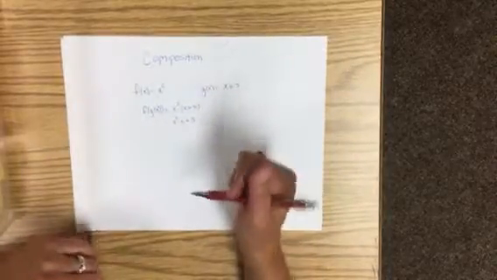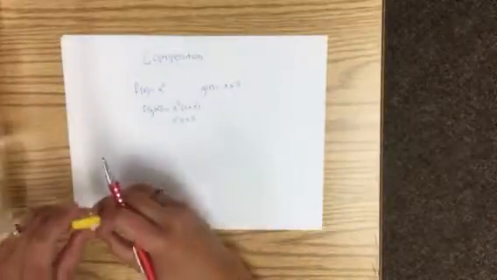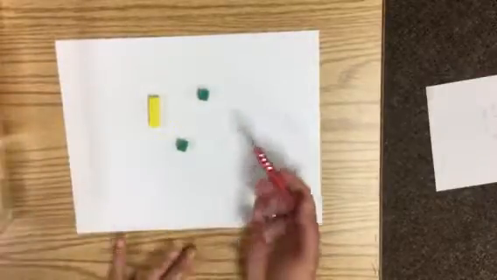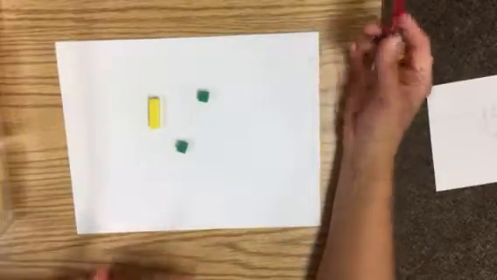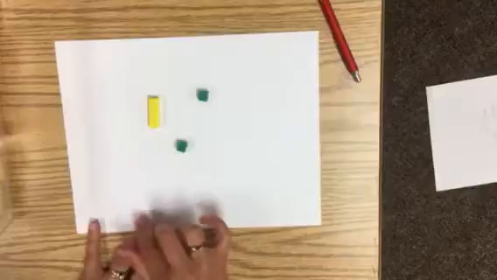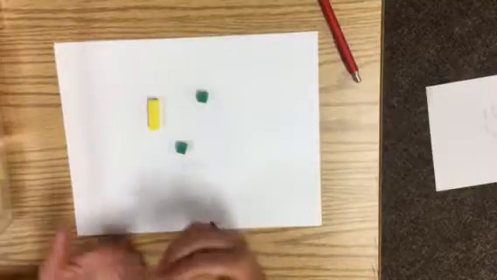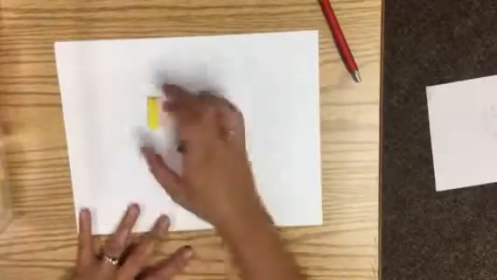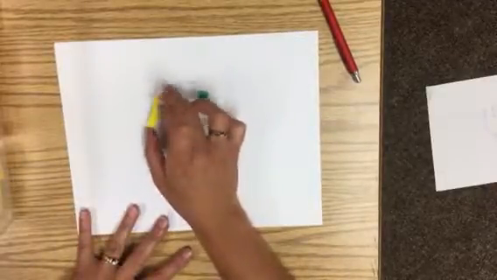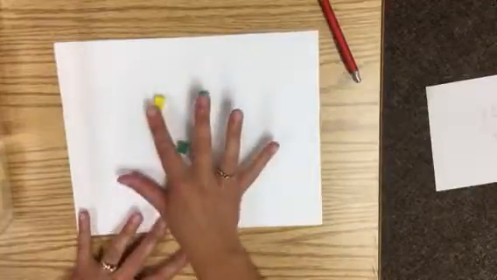I really like to use Algeblocks. If you're not familiar, Algeblocks are these little blocks. It's like taking base 10 blocks, only moving it to the world of algebra. My kids have seen this since 6th grade. We start introducing them when we start talking about adding and subtracting positives and negatives. They've gone through their junior high years, they've gone through Algebra 1 using these, and so they have learned that this yellow stick is an x value. We don't know what it's worth, that's our x value.